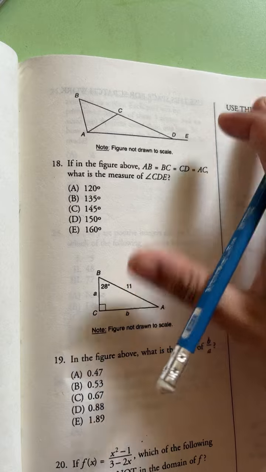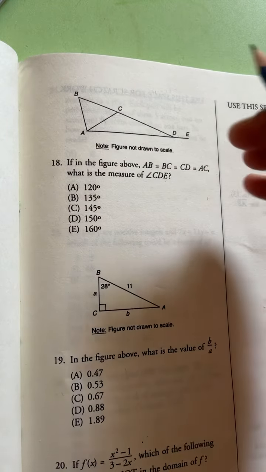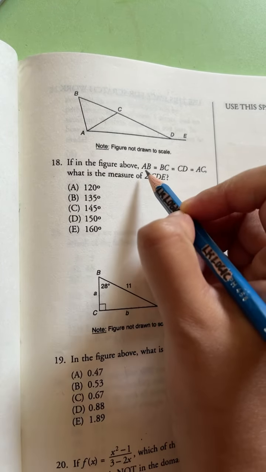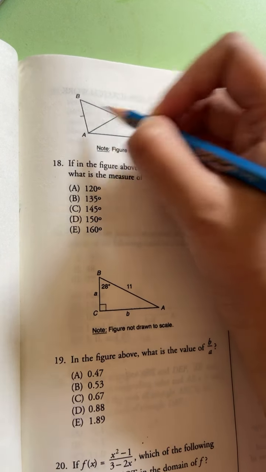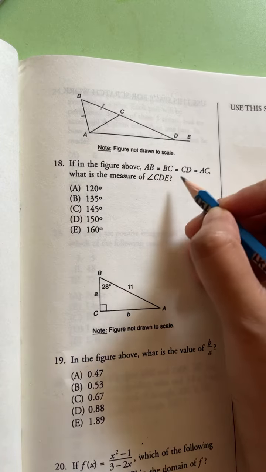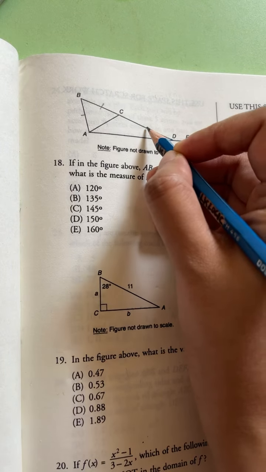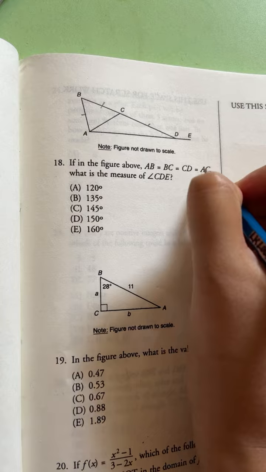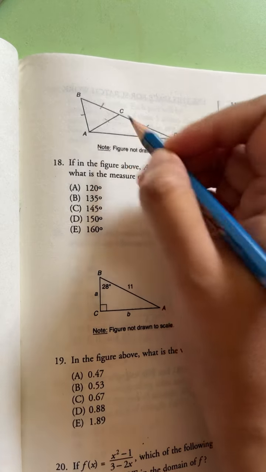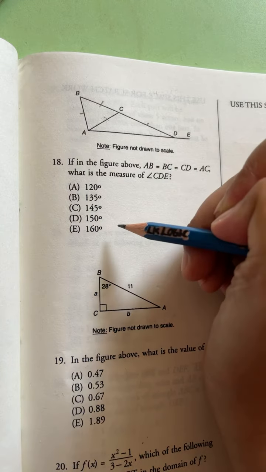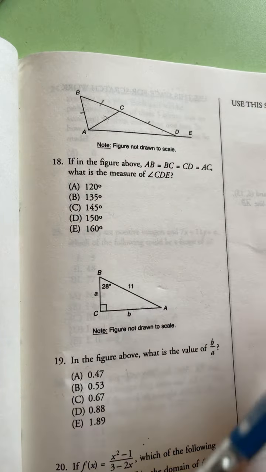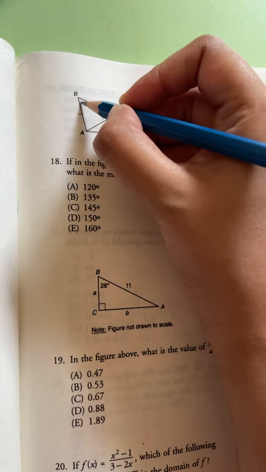What do you think? The picture looks tough, but it's really simple. They have given you that AB is equal to BC, which is equal to CD, which is also equal to AC. So we have found that this is an equilateral triangle. An equilateral triangle has all the sides and all the angles equal.